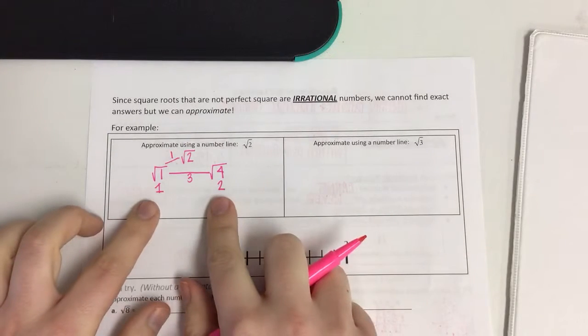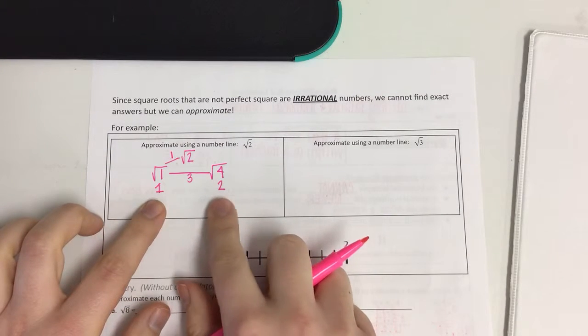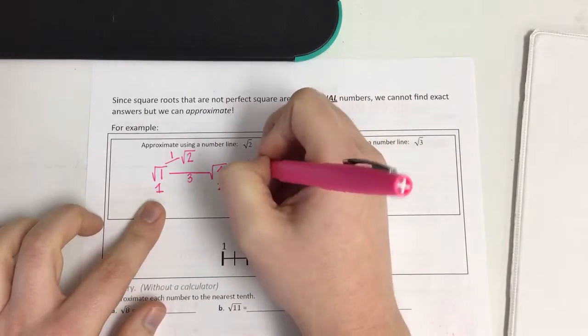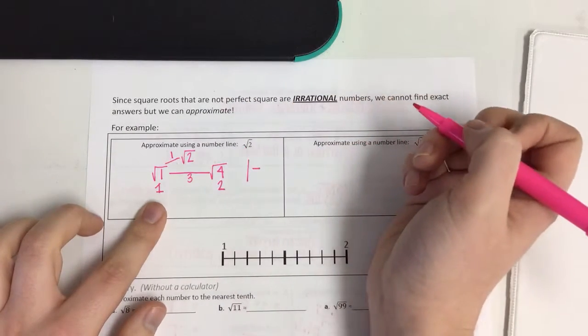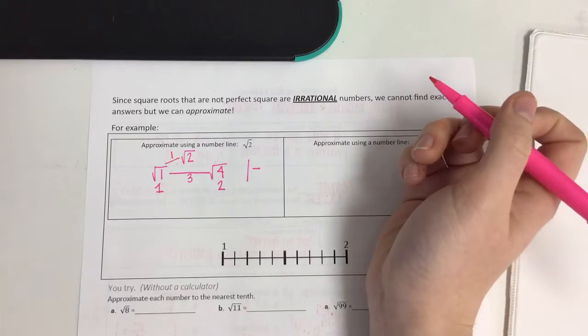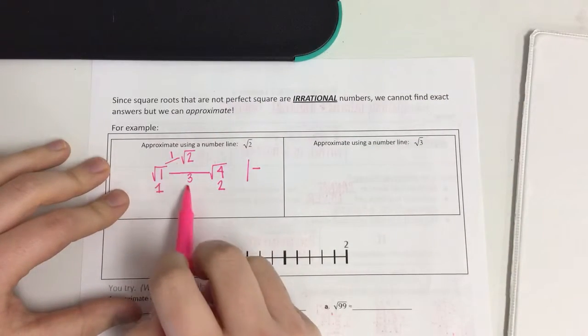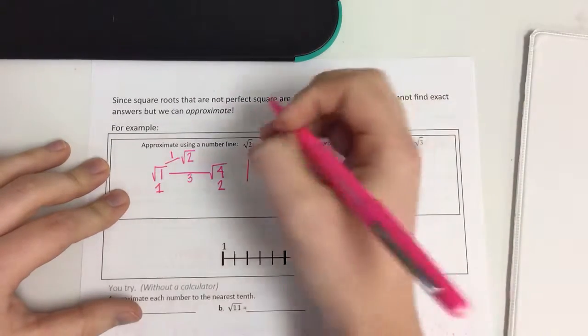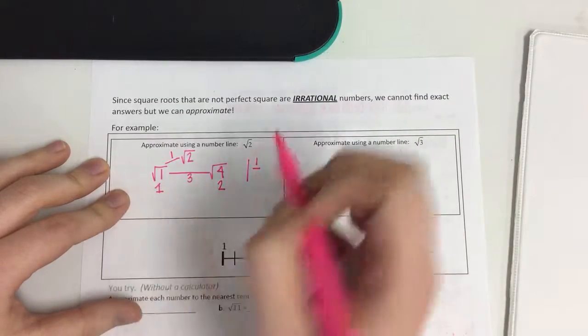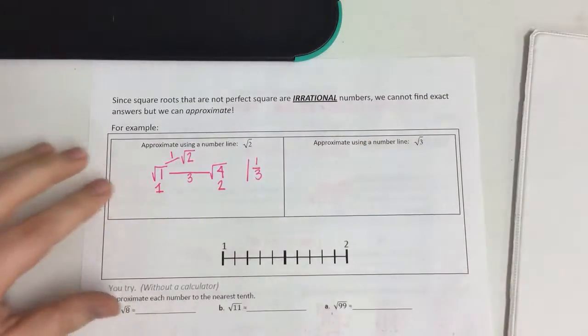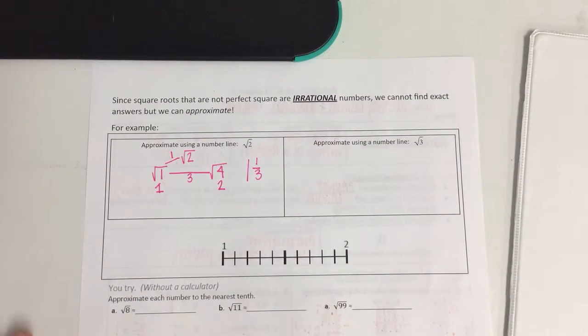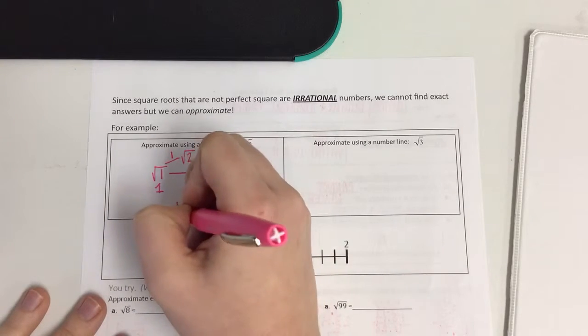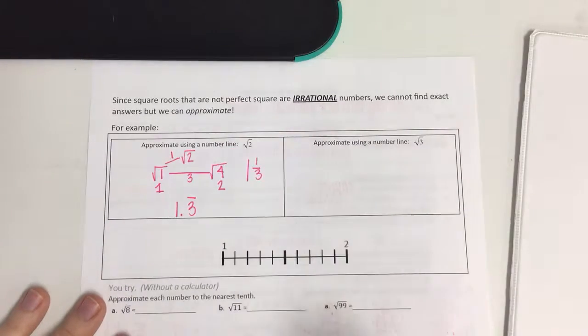Since I know that my square root of 2 is going to be in between 1 and 2, that means it has to be 1 point something, or 1 and a fraction. My fraction comes from these two distances. My shorter distance here is my numerator, and my total distance here is my denominator. So I have 1 and 1/3. 1 and 1/3 is also the decimal 1.3 repeating.